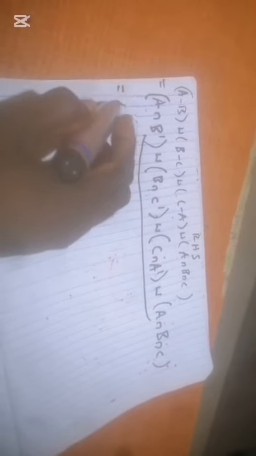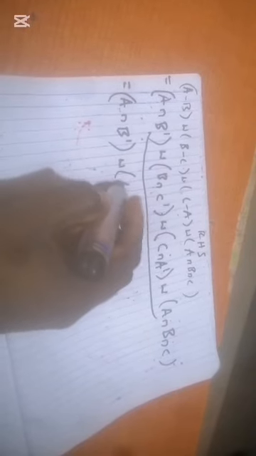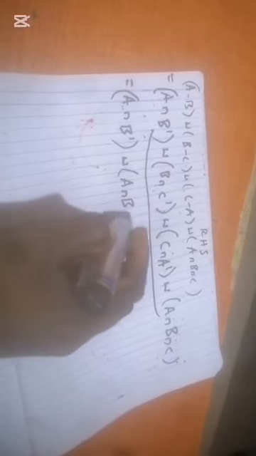Then you will notice that A intersection is here and A intersection is here, so I can bring these two close to each other. These two, I bring them close to each other. Okay, so how will I do that? That will give you A intersection B complement union A intersection B intersection C. Do you understand?